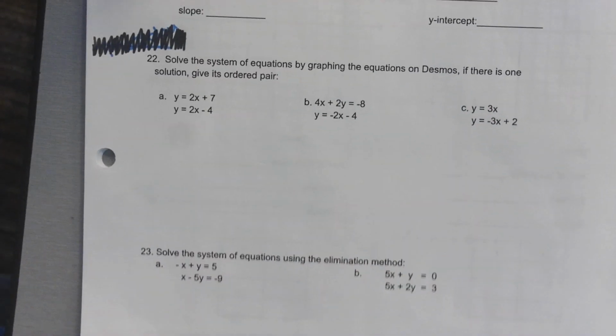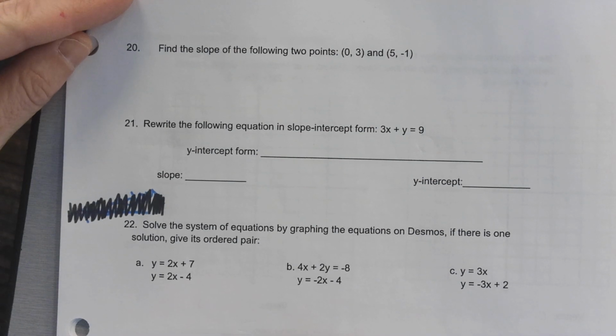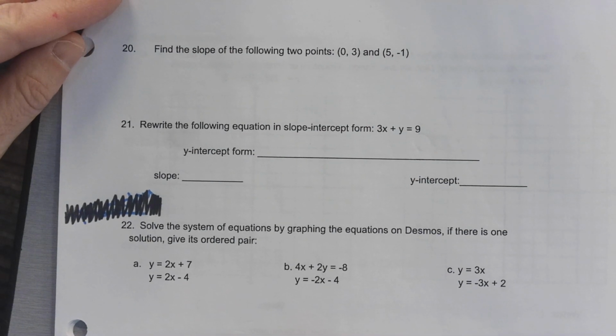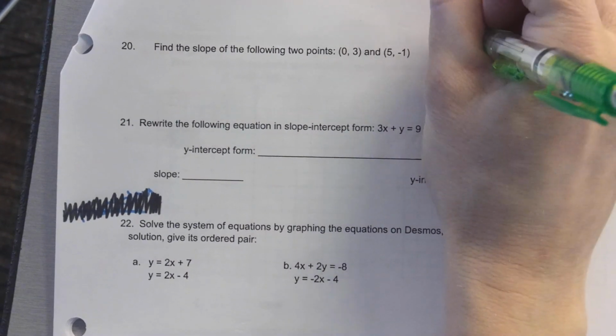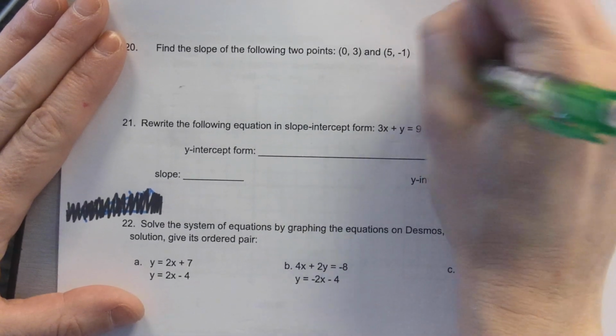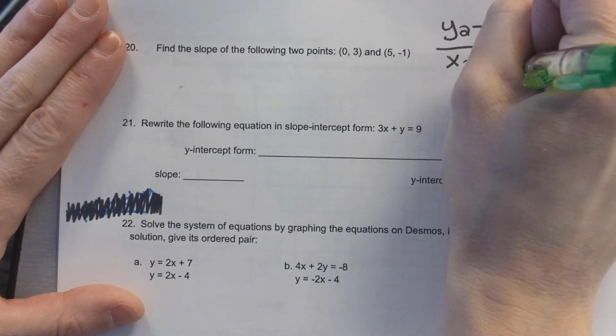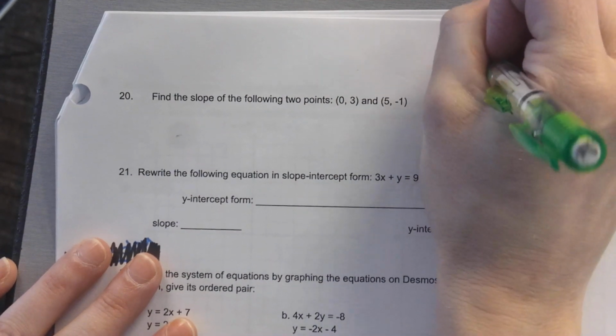Okay, next thing is slope. Does anybody remember the slope formula? y2 minus y1 over x2 minus x1. Yep, that's my slope formula right here.